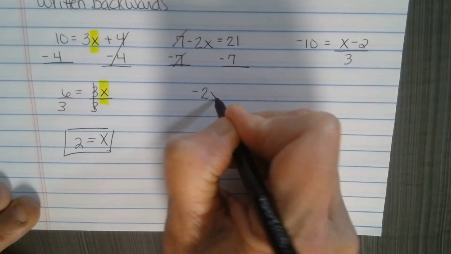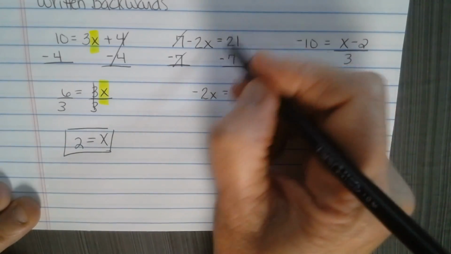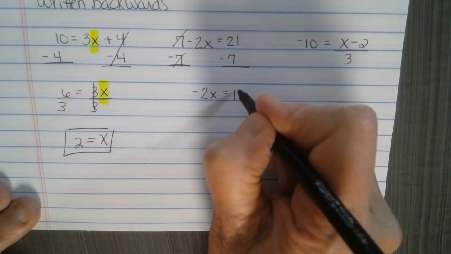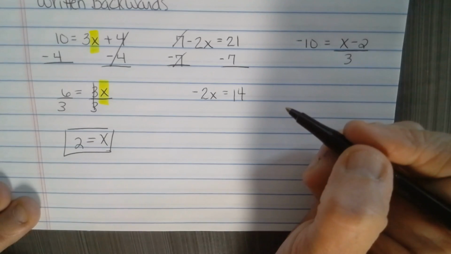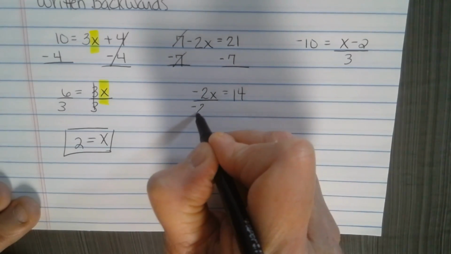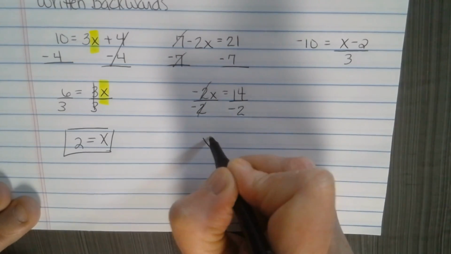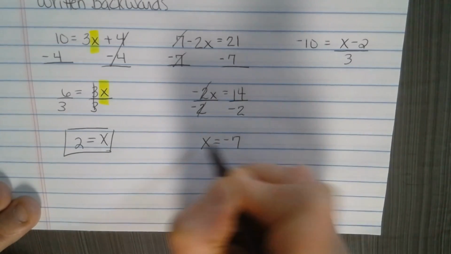Bring down your negative 2x, and don't forget your negative when you're bringing this down. And 21 minus 7 is 14. And keeping our eye on the variable, we need to get rid of negative 2. X equals negative 7.